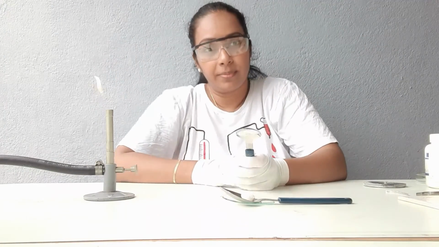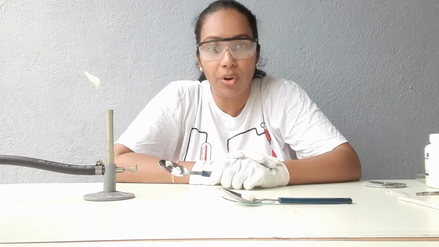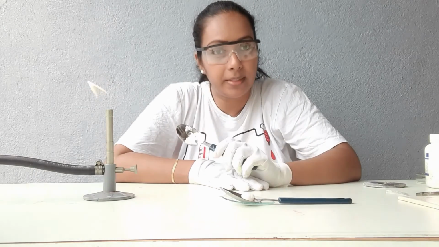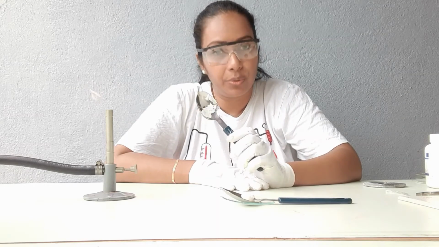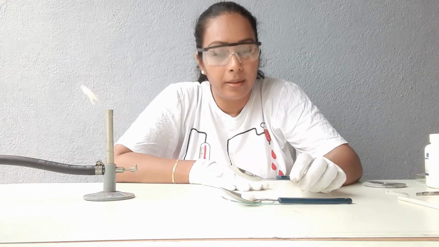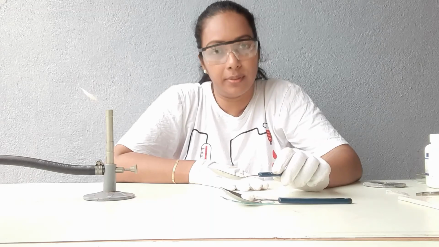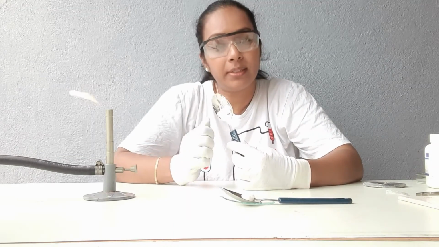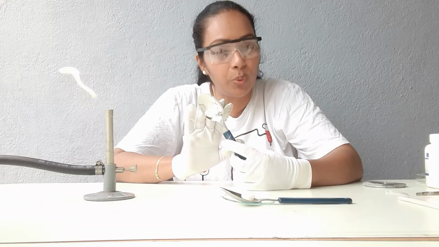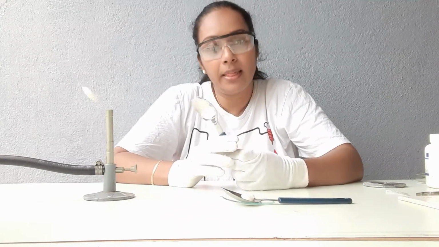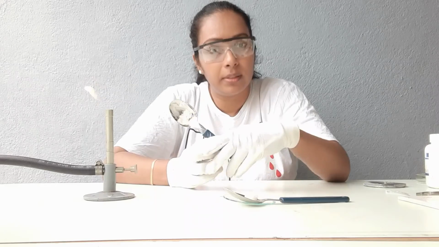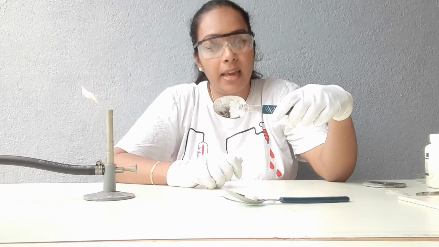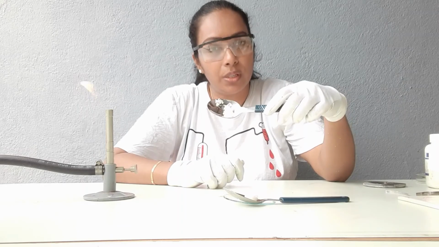What do you think, children? Is this a physical change or a chemical change? It's a physical change. What happened over here? The camphor ball, which was in solid state, got vaporized and came onto this spoon. And because the spoon is much cooler than the camphor ball, the vapor came onto the spoon, got condensed and turned back into the solid.